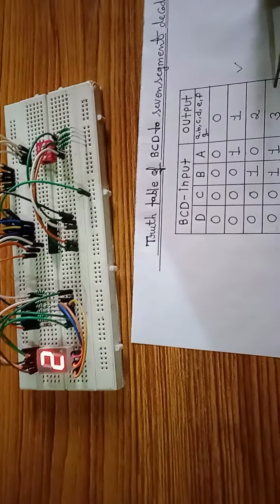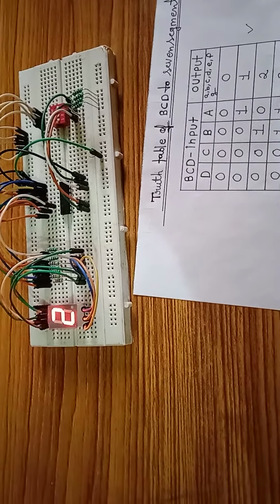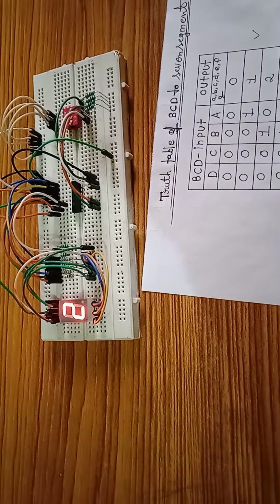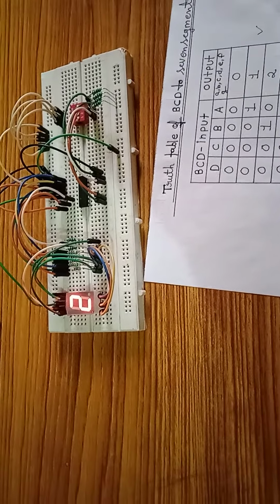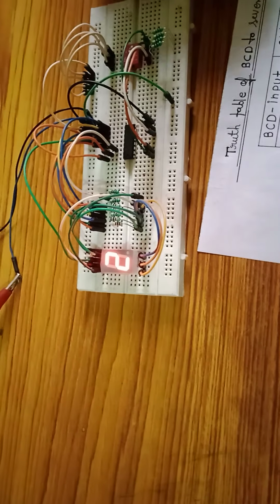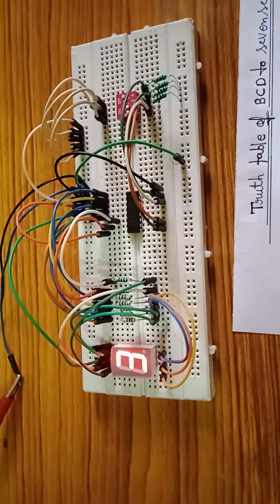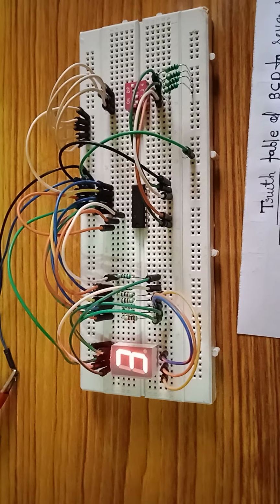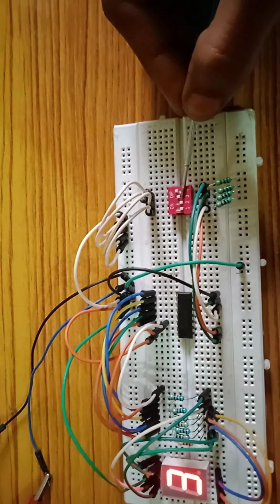Now if we want to print the digit 3 on the display, then we have to set logic 1 on input A and input B, and logic 0 on inputs C and D. So you can see this digit 3 is displayed on the 7 segment display, and here A and B inputs are high, or set to logic 1.